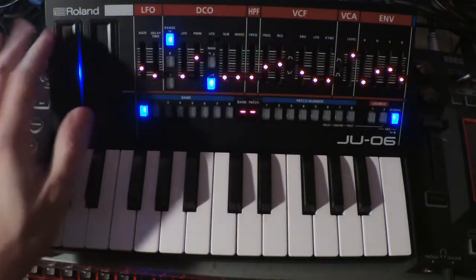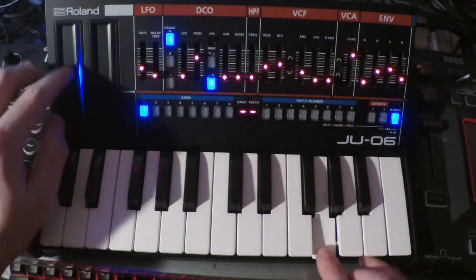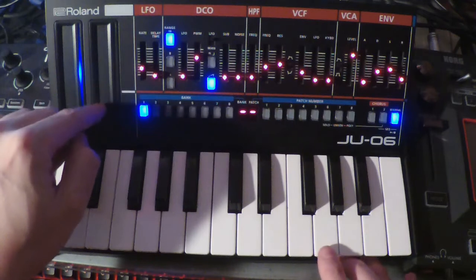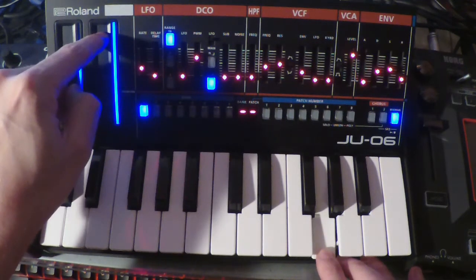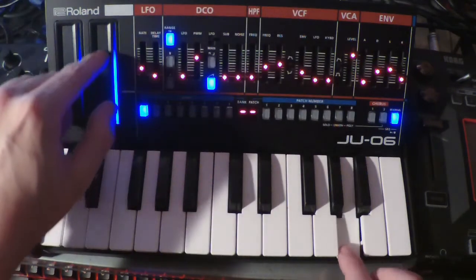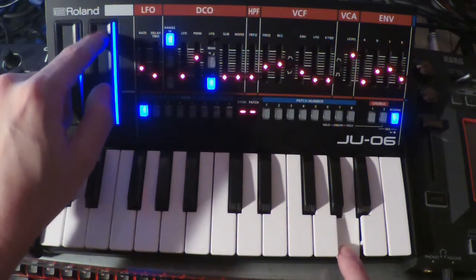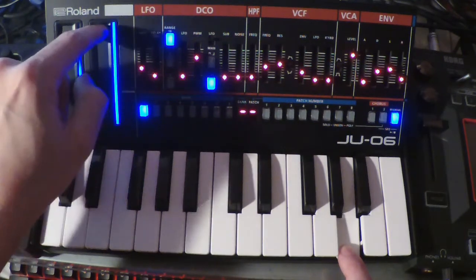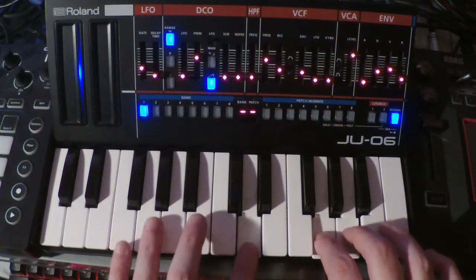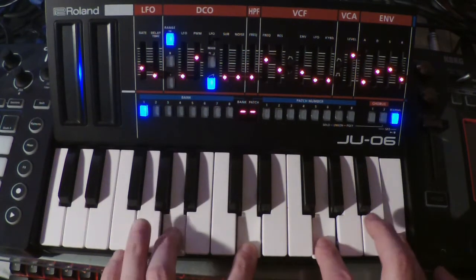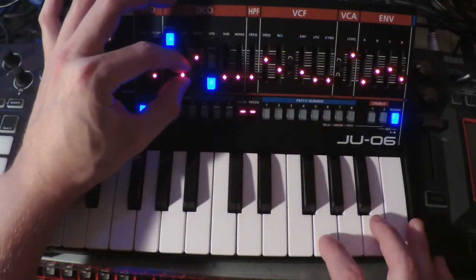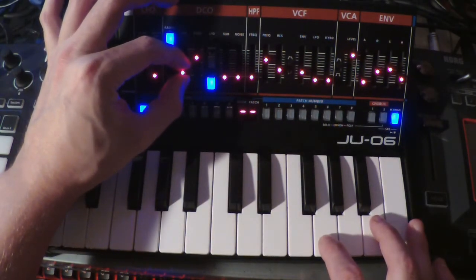And over on our left here we have the pitch bend. And then over here we have mod. So what that usually does is go over to the LFO and apply it to the pitch. What I like to do is add just a little bit of LFO on the pitch, just to make it a little detuned.